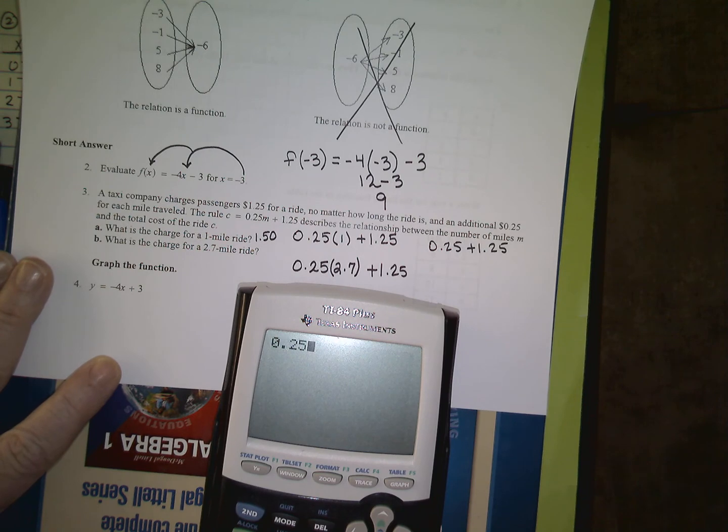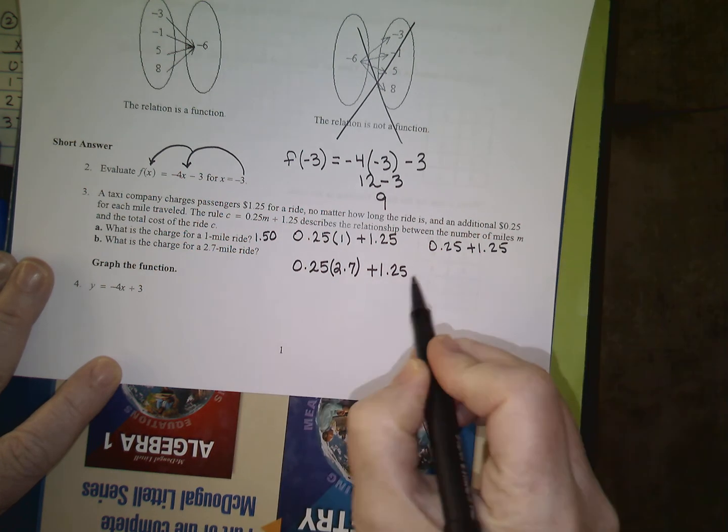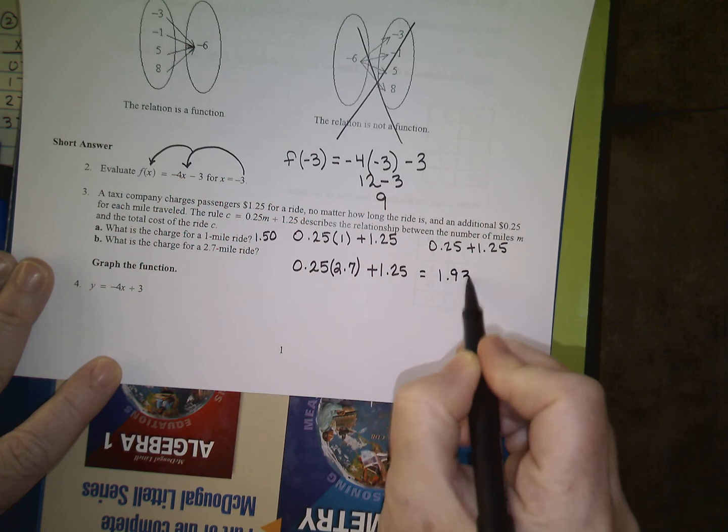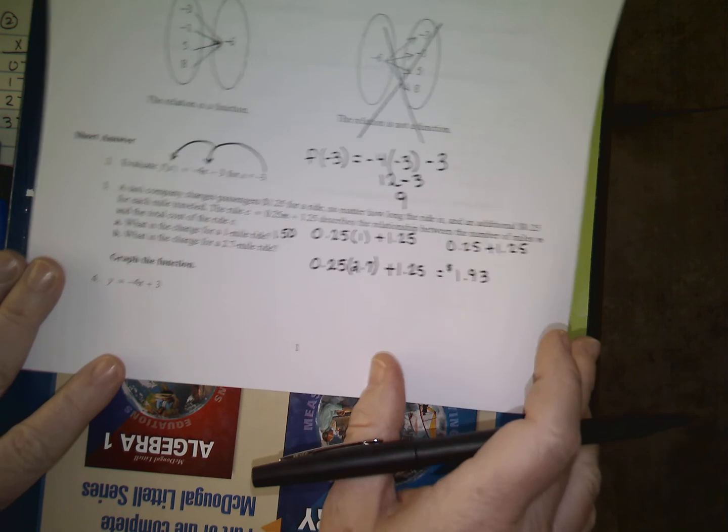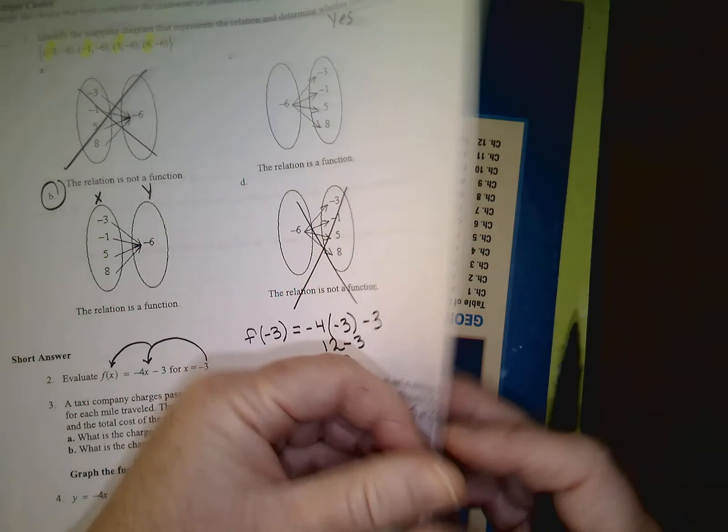0.25 times 2.7 plus $1.25. And that price is 1.925, but because it is money, it's going to round to $1.93. They're going to round up for money. $1.93.